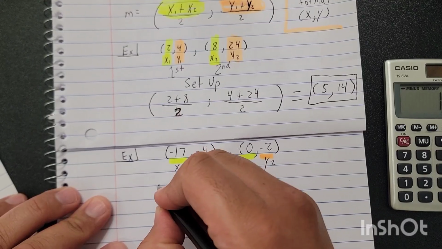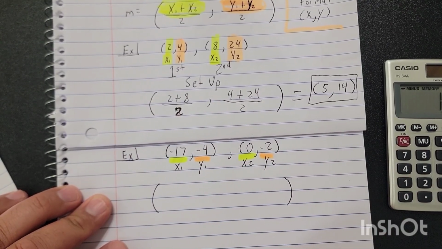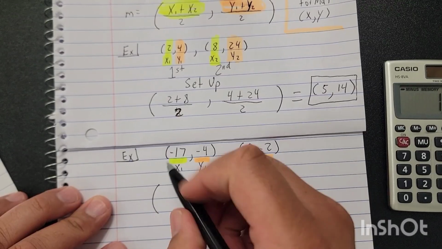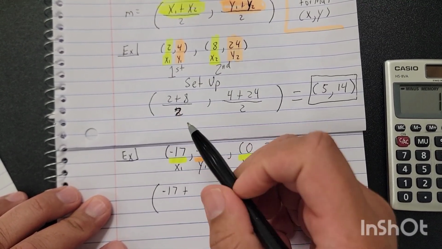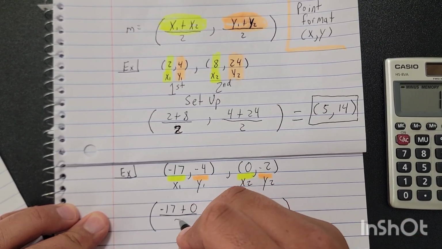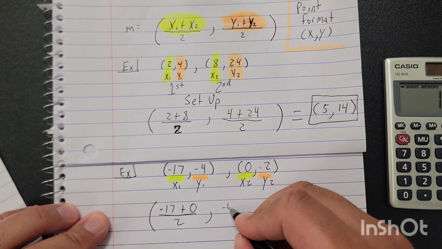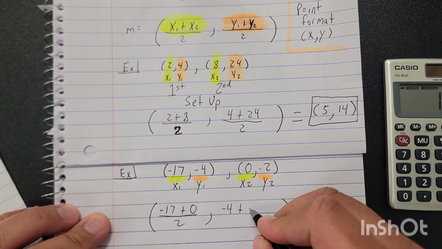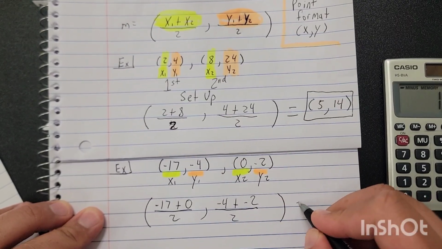So let's go ahead and skip a line. All right, now we're gonna do our setup. x1 is negative 17 plus x2 is just the number 0 divided by 2. Next, y1 is negative 4 plus, and then we have y2 is negative 2, all that divided by 2.